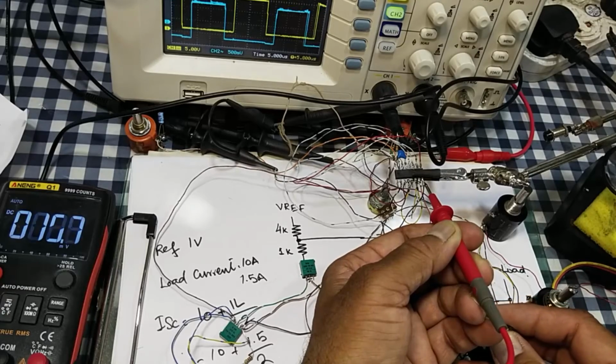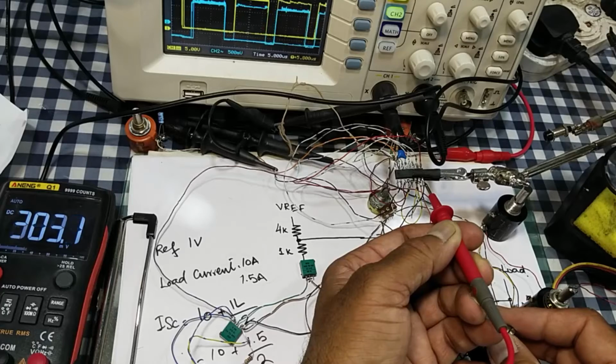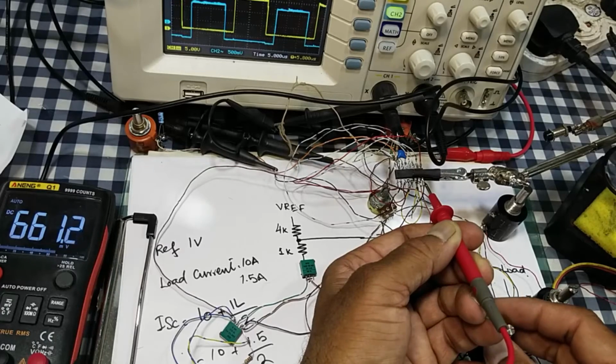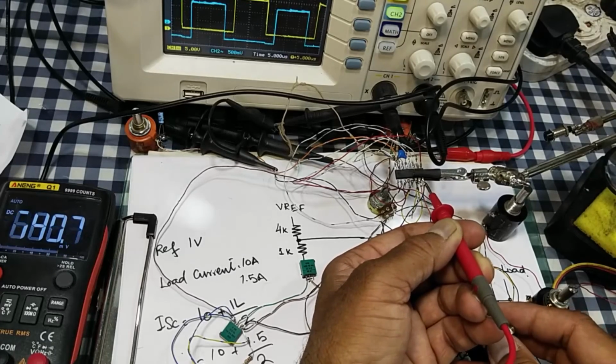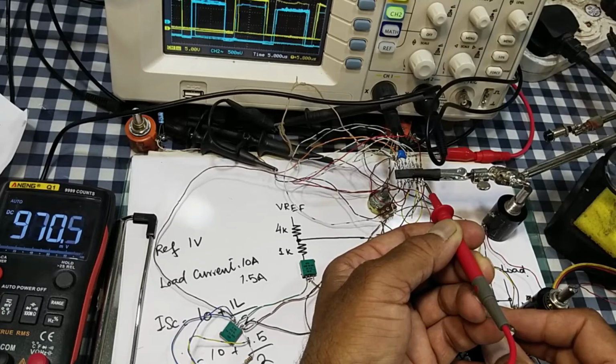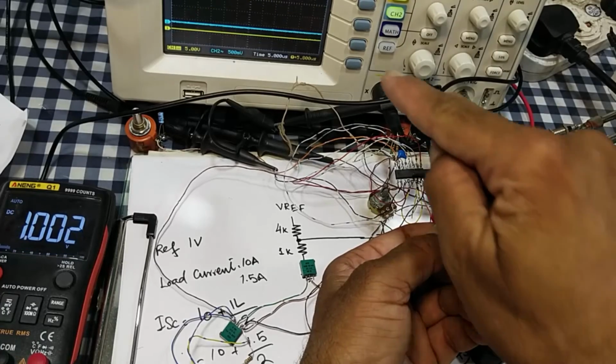When there is a current flow, pin number 16 will receive voltage, and this voltage level will reach 1 volt, equal to pin number 15. When these two pins become equal, this IC will shut down.